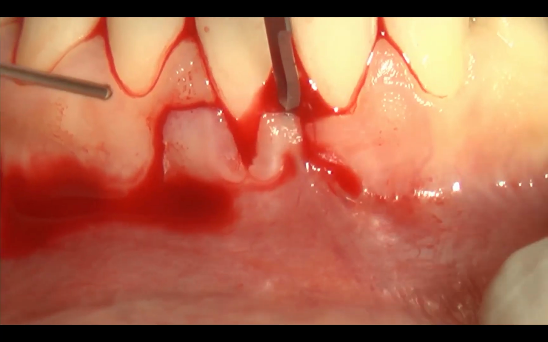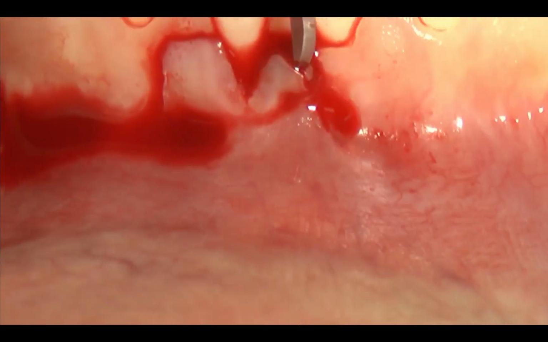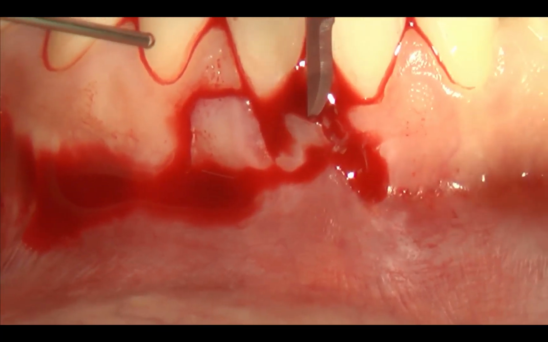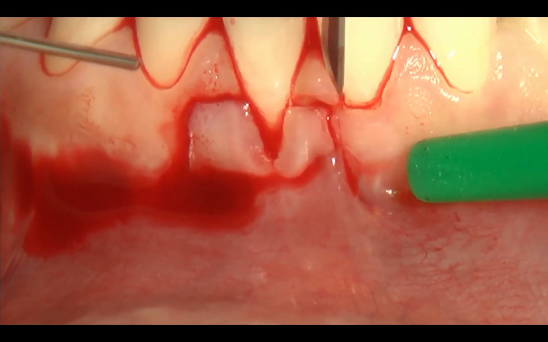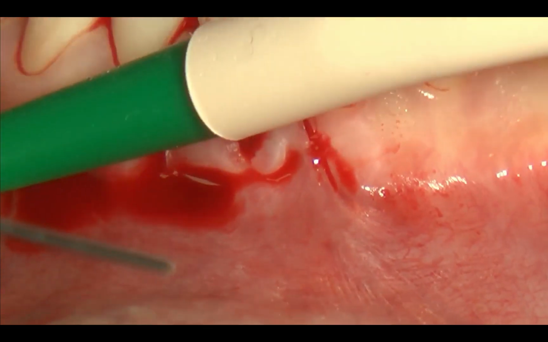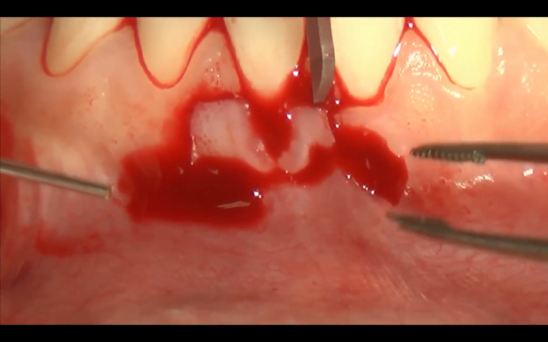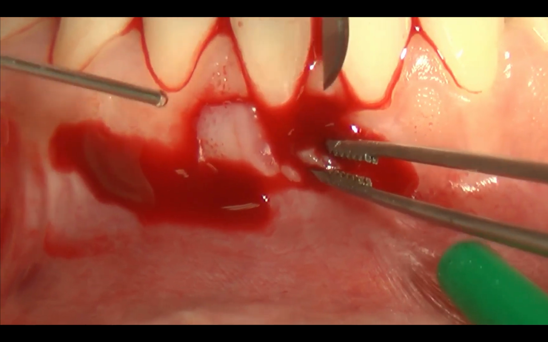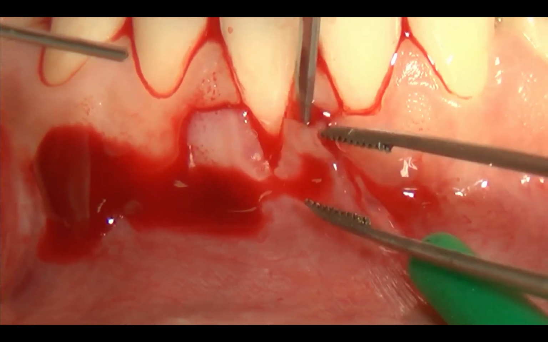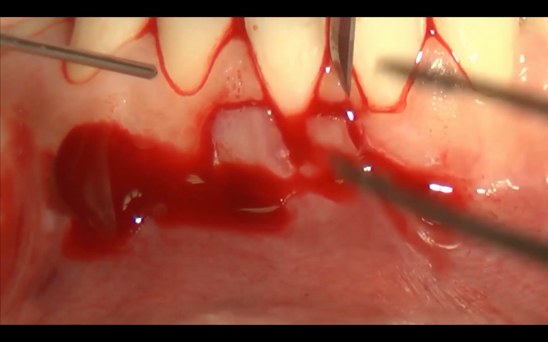This is very difficult, keep that vertical incision straight, come on. Because we have the mucosa of the frenum, which is very, very close. Remove it.